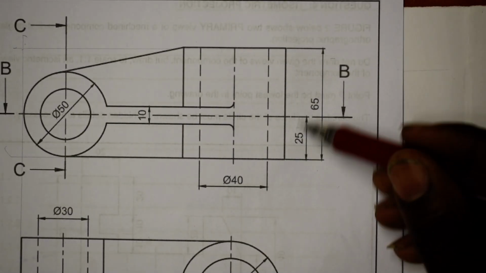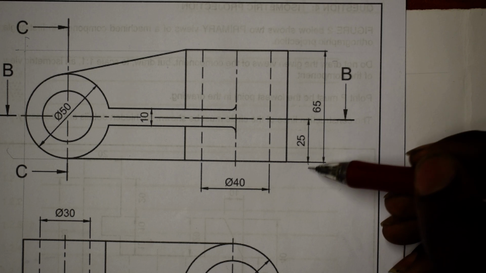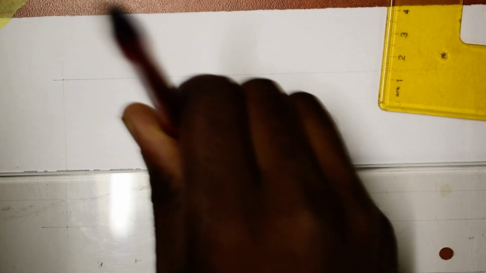Now from where your 65 ends, going back, they said is how much? It is 25, and that 25 is going to give me the horizontal center line. So from here till here, it's 25. There is my 25. So I can draw the horizontal center line, a little bit far till your far right-hand side, so that it still exists there by your left view.